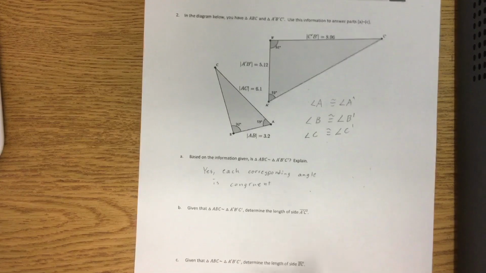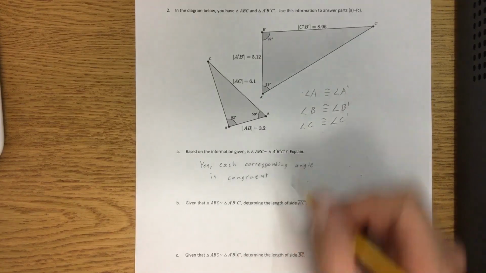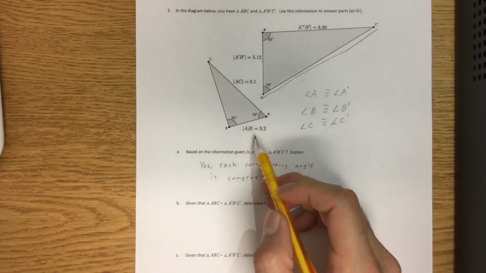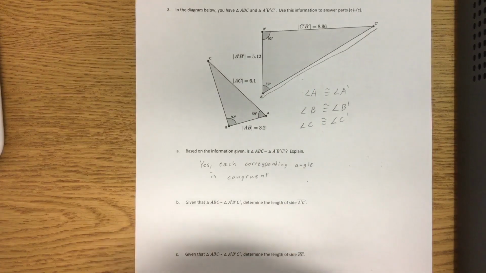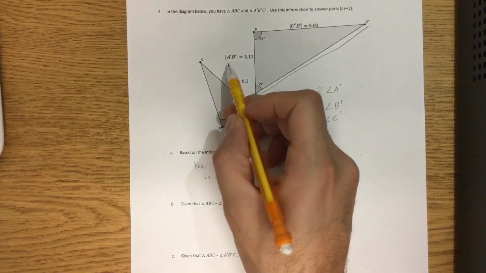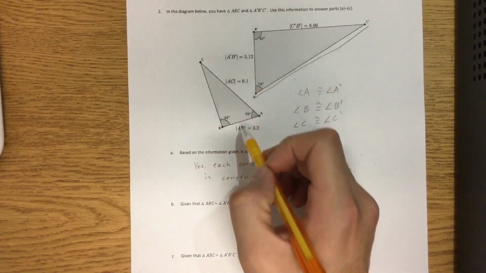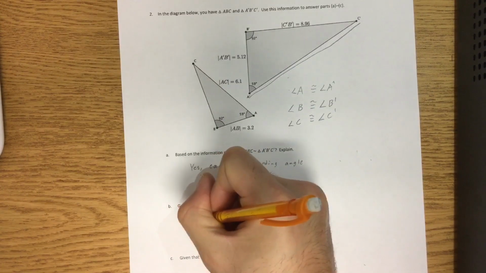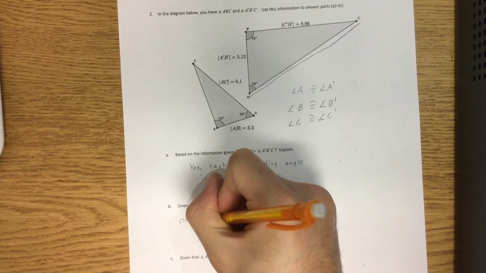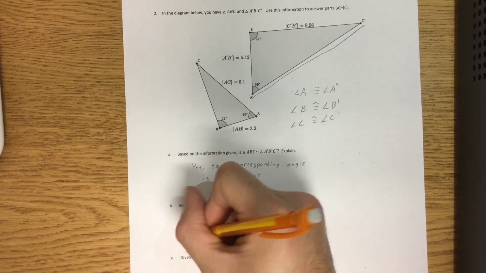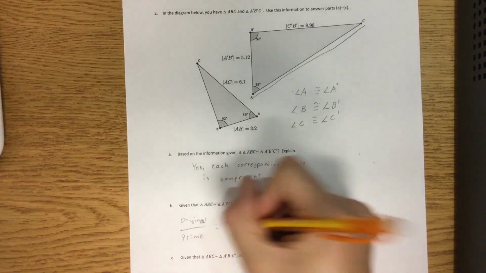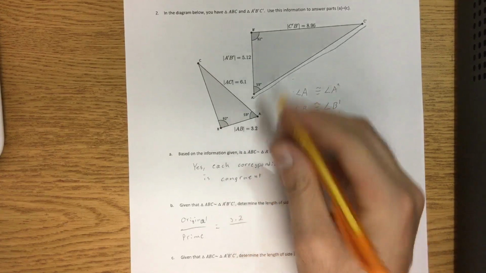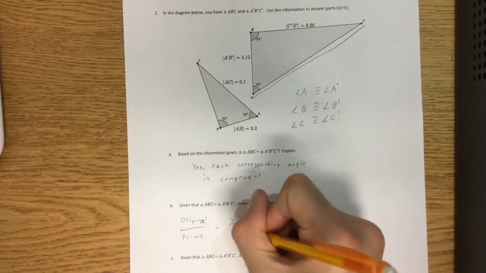So given that they're the same, determine the length of A prime C prime. So we're trying to find this side length up here. So we have to use our original. We need two sides that are going to match up. So we have AB and AB prime. Those are going to be the sides that will match up together. So again, just sticking with the same formula, we'll do original over prime, or new. So we'll do our original 3.2 divided by 5.12.